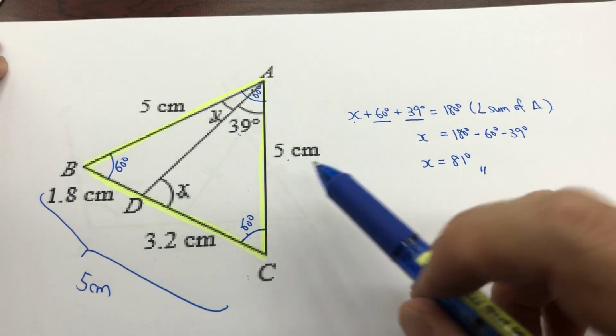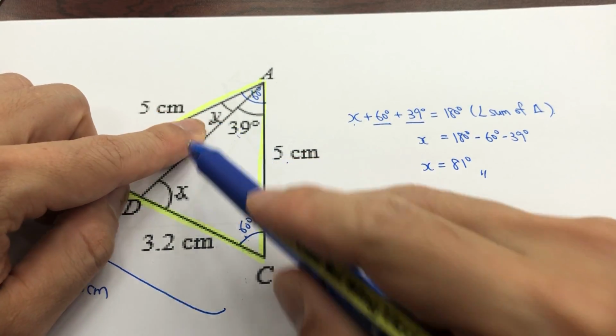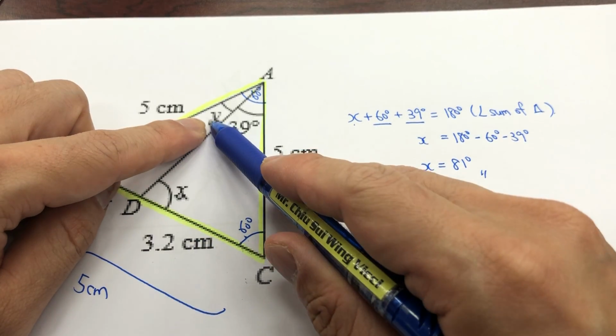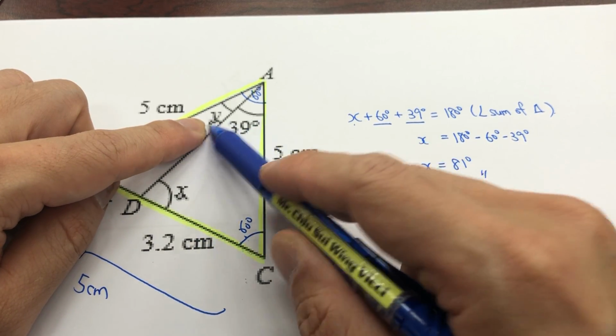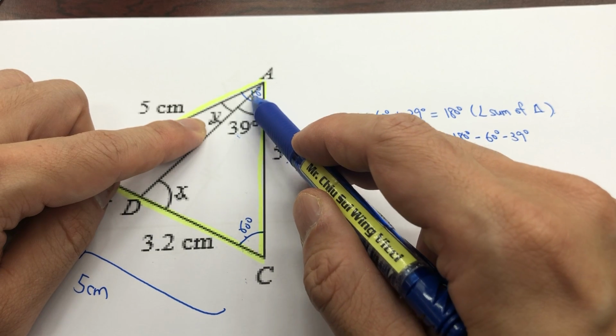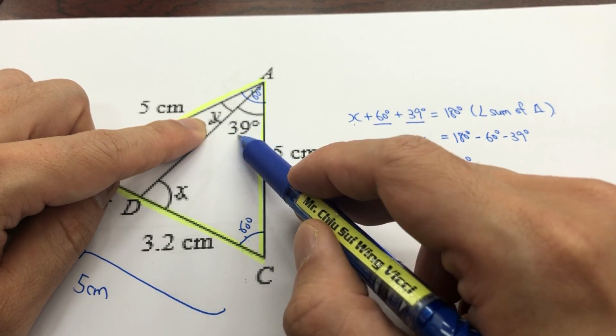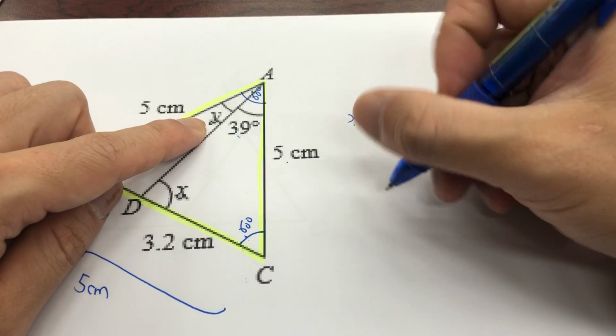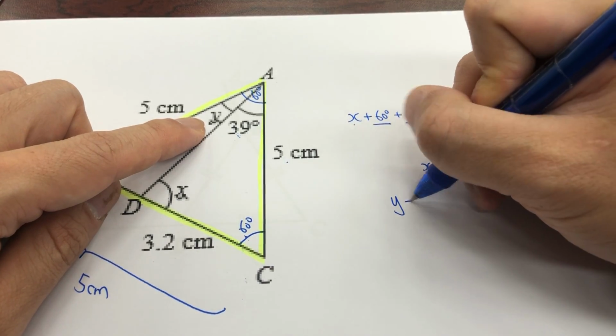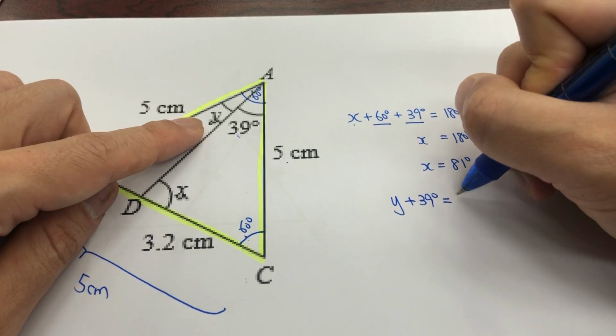And then what about the value of y? y and 39, when you combine these two angles, we know that it's going to be equal to 60, right? y plus 39 must be equal to 60. So we could put it down, y plus 39 degrees equals 60.